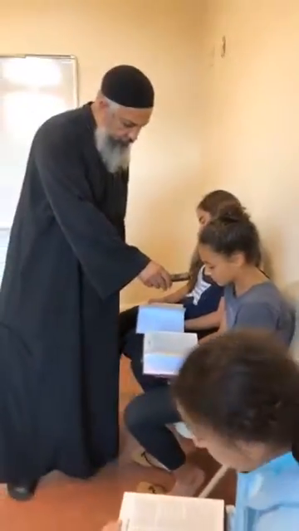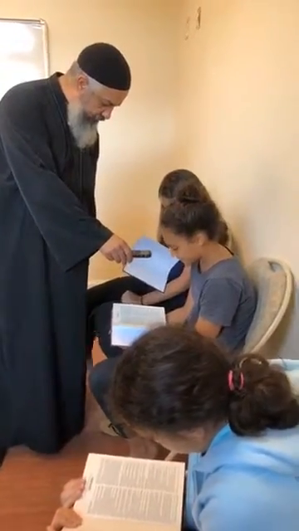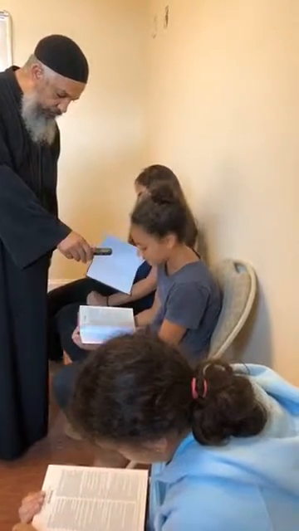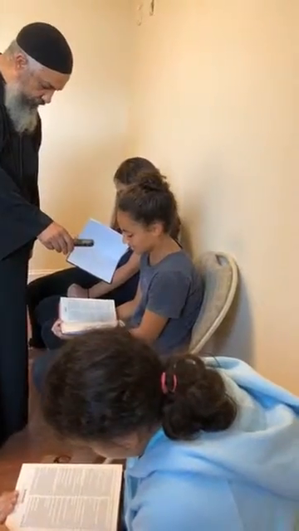Thus God made the firmament and divided the waters which were under the firmament from the waters which were above the firmament. And it was so. And God called the firmament heaven. So the evening and the morning were the second day.